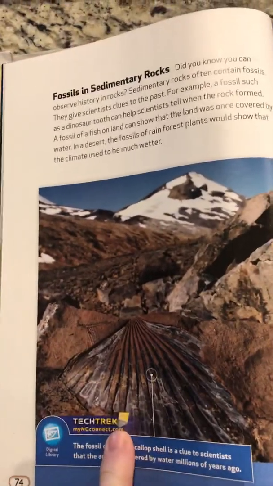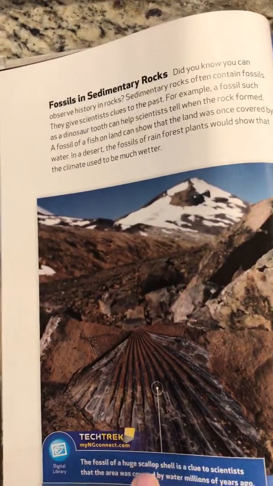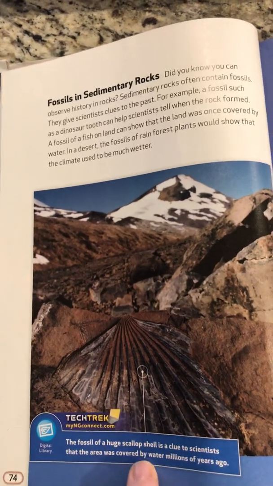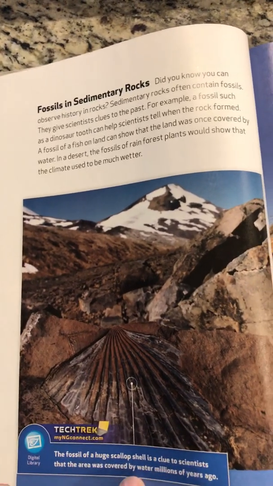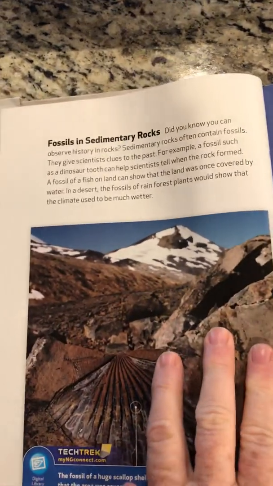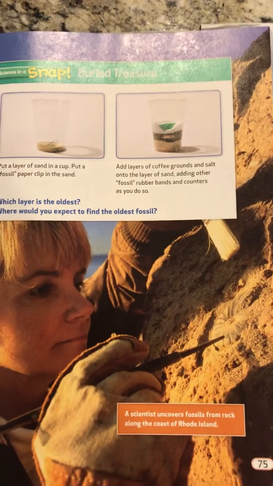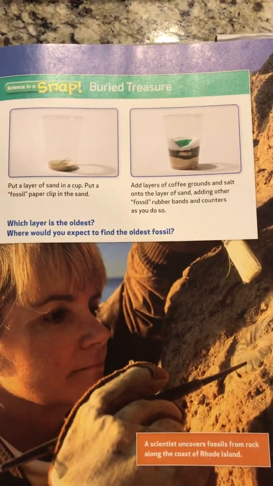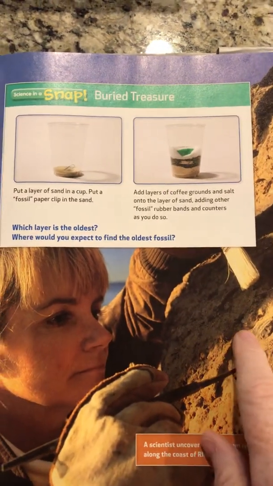So here's kind of a cool thing. A fossil of a huge scallop shell is a clue to scientists that the area was covered by water millions of years ago. That is so cool. Actually, boys and girls, Ohio was an ocean at one time. You can find fossil rocks with shells in Ohio.